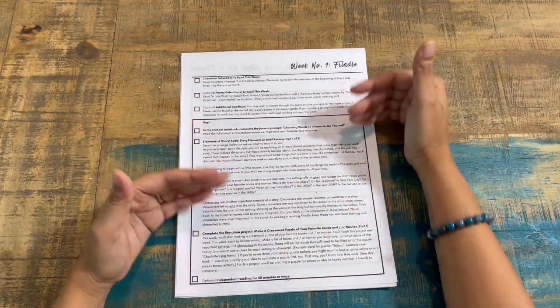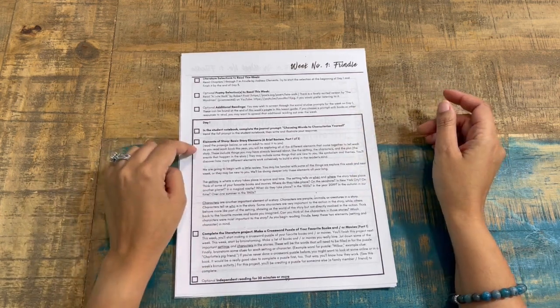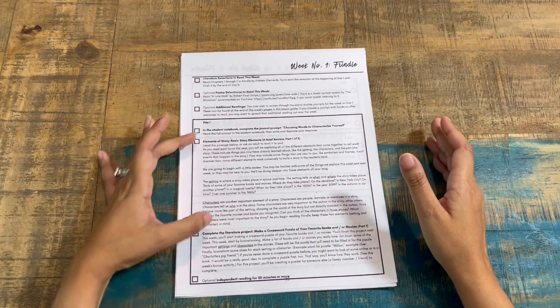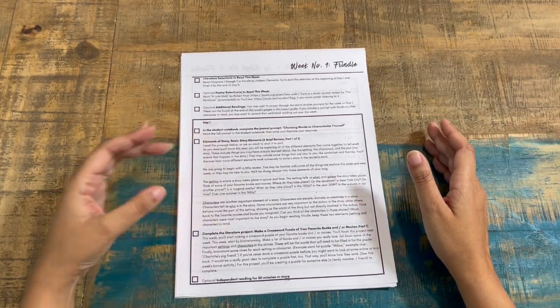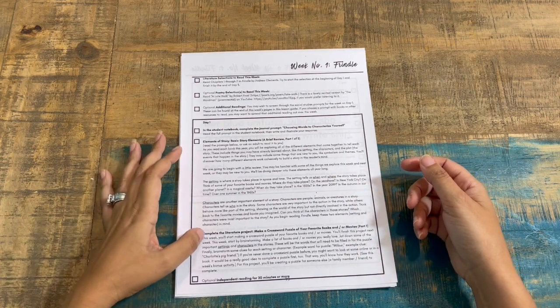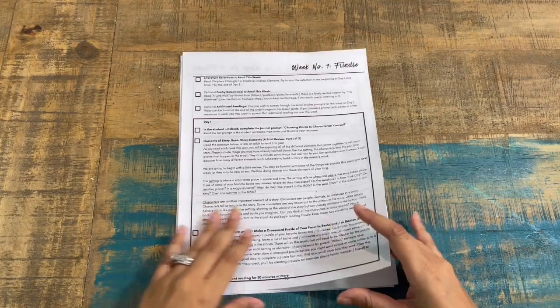Again, these are all extra. You don't have to add all of it. Day 1: elements of a story, basic story elements, a brief review, and then you have the introduction to it. Either you can read it to your child or have them read it to themselves, complete the literature project, and then it goes over that. Then the optional independent reading for 30 minutes or more.